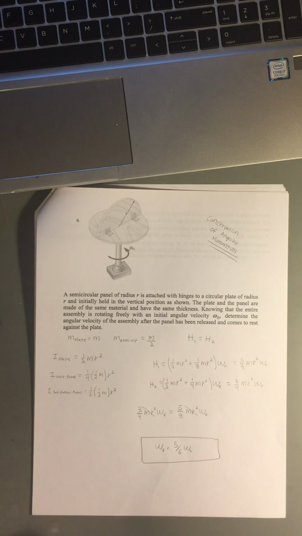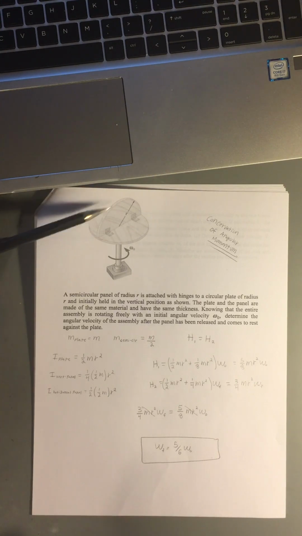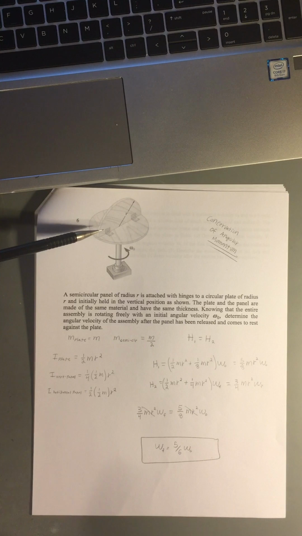And so to solve this problem, the first thing that I did was just look at the problem and realize that these two pieces of wood, the tabletop here and the semicircular panel, are made out of the same material, and so the tabletop will have twice the weight of this piece with the hinges on it.